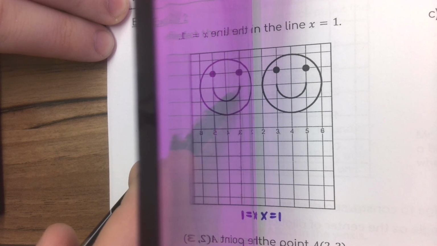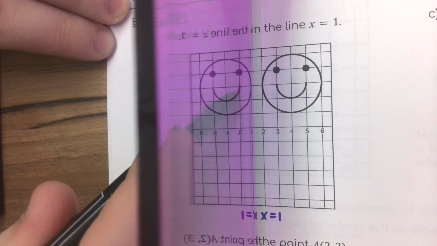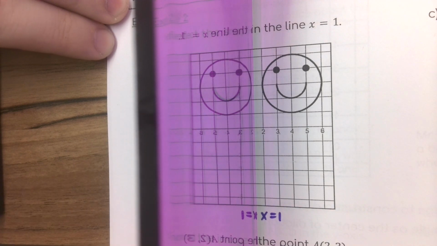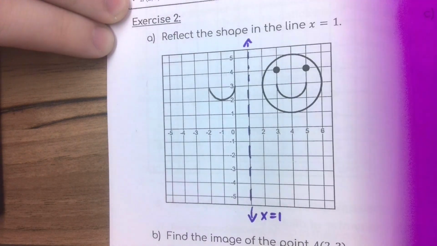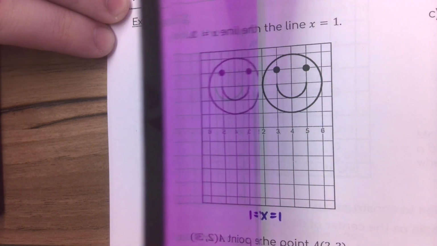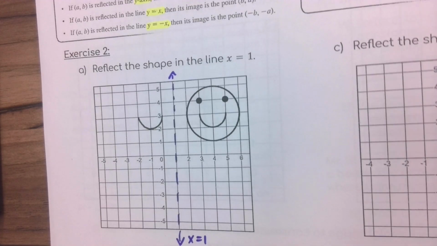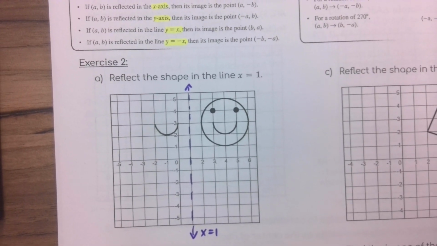I know, for instance, that the smile of my smiley face is going to start right here, and it's going to go sort of down to this point, then back up to this point. It matches when we take the mirror away. So that's one tool you can use to help you out. But I want to show you what to do even if you don't have that tool.